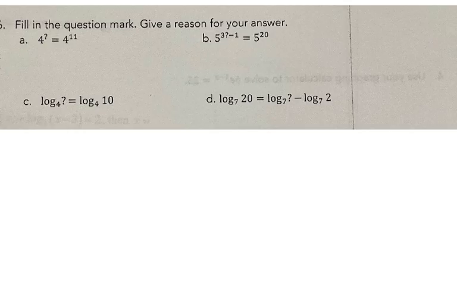Okay. Now look at 6a. 6a says, if I take 4, what power do I need to raise it to so that it's equal to 4 raised to the 11th power? 11. Is that groundbreaking stuff? Yes. So what did we learn here? If I have the same base on each side of an equation, I can just drop the base and set the exponents equal to each other. That's what they wanted you to learn right there.